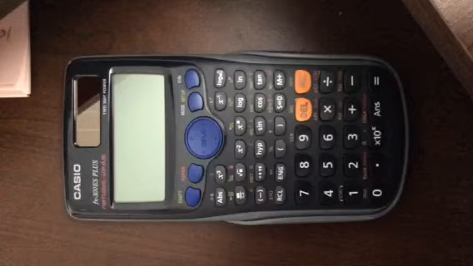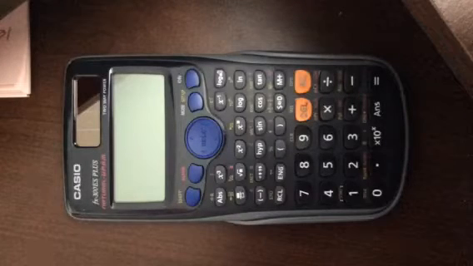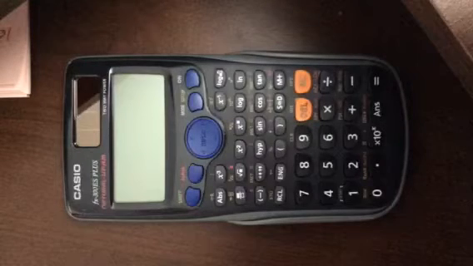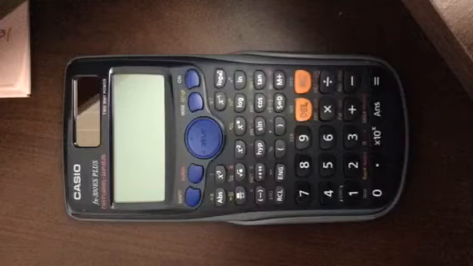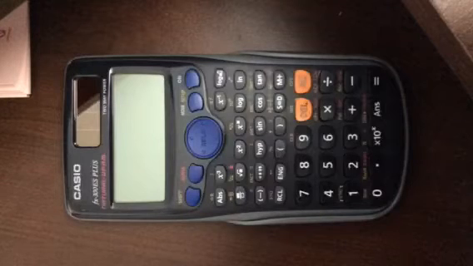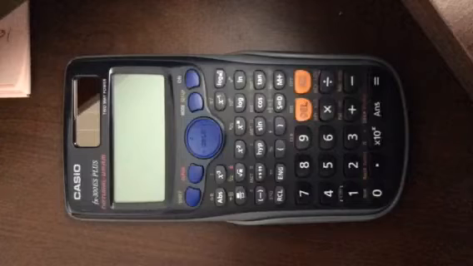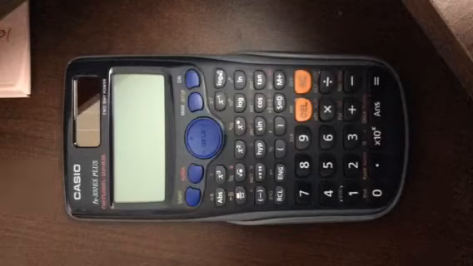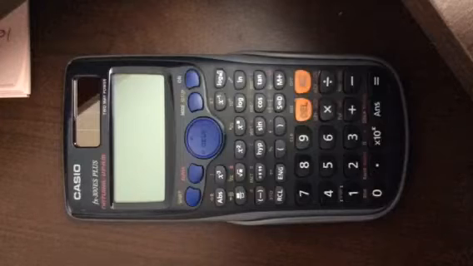Alright, for this video we're going to be looking at some basics of this Casio calculator that you hopefully have access to now. And it does some really great things. The first thing I want to look at is how you actually use fractions, how you use this thing to do fractions, because that's going to be one of your biggest computations.